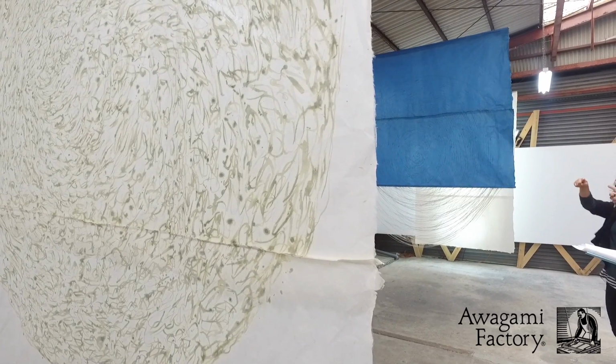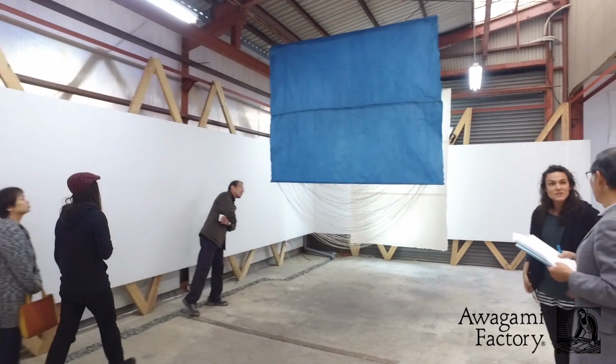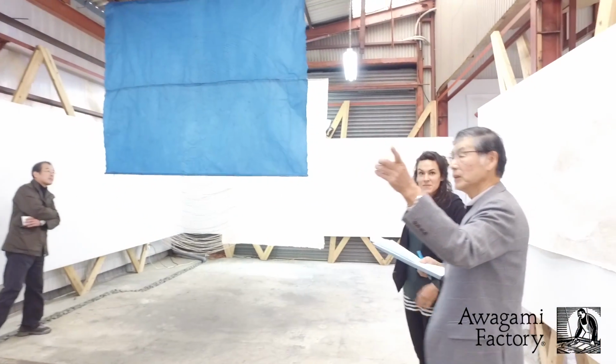So that's what color that will be when I wash it. Oh, that would be. We'll turn blue.